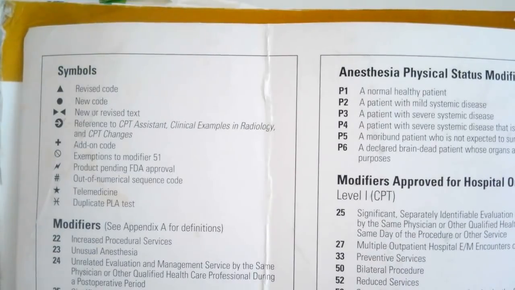Well, there's no need to create a new number. There's nothing wrong with the number. It's just that that code needed to be moved over next to codes that reflect the same procedure or anatomic family. Next up, you have your star, and this is for telemedicine services. And this is in front of codes where that particular procedure or service could be used as telemedicine.